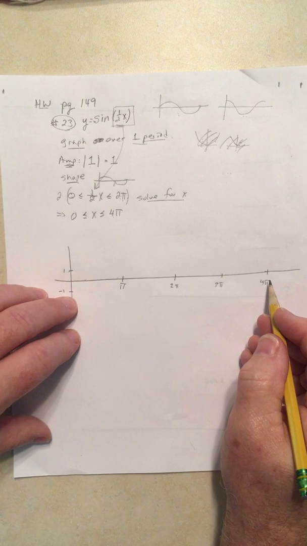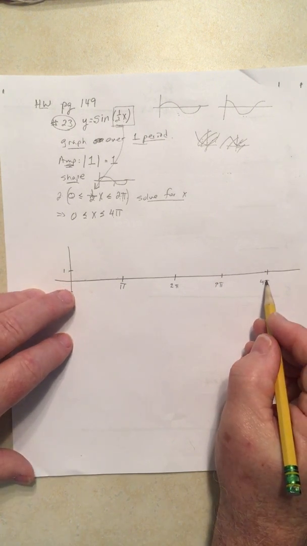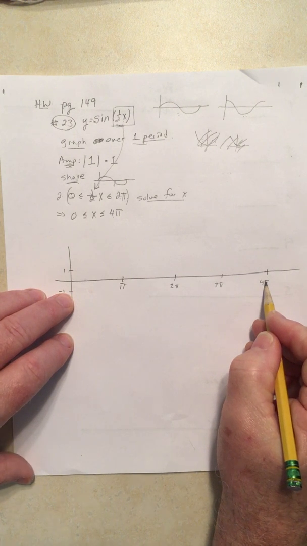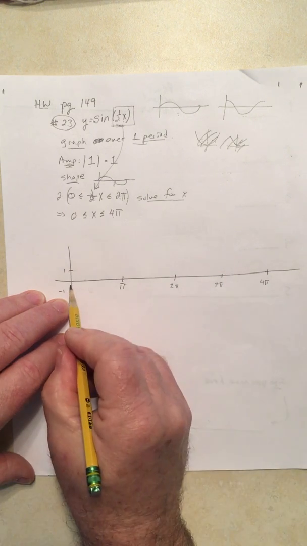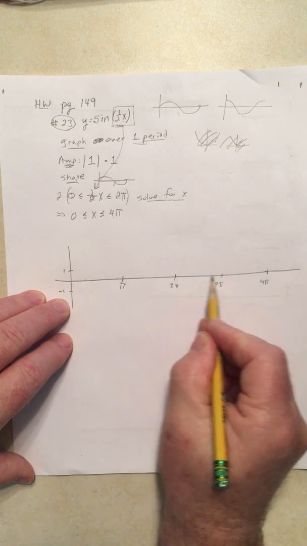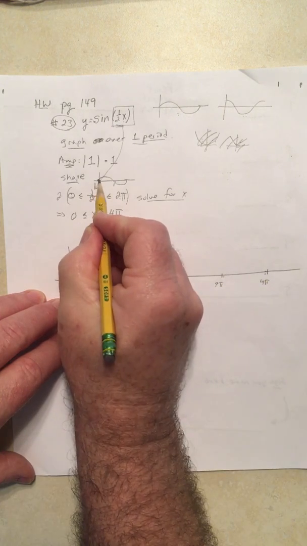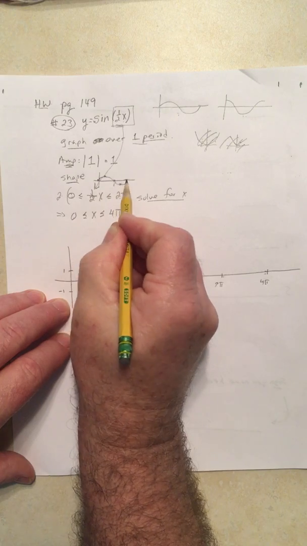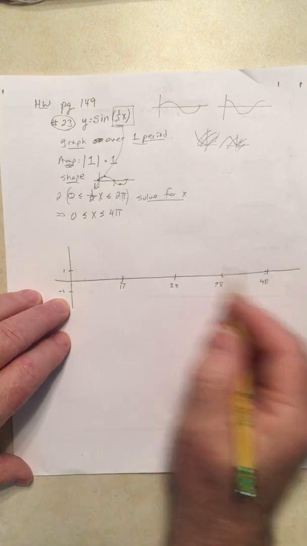Remember that what we're going to do is plot the 5 basic points, and we need to take this interval and divide it into 4 equal pieces. Well, in this case, that's already done for us. It's already divided into 1/4, 2/4, 3/4, and 4/4. And so we place the basic points in their relative position here.